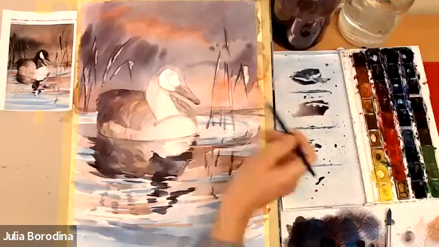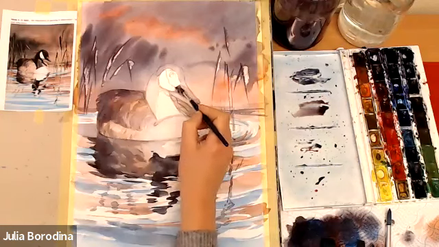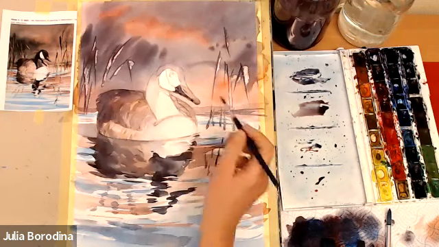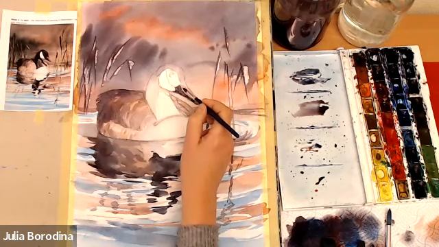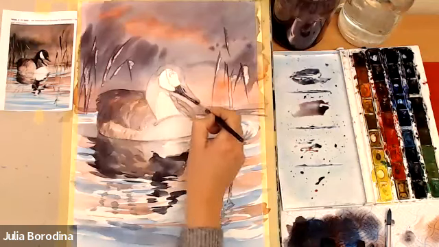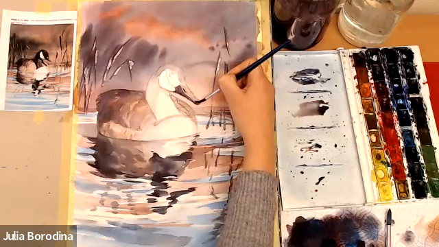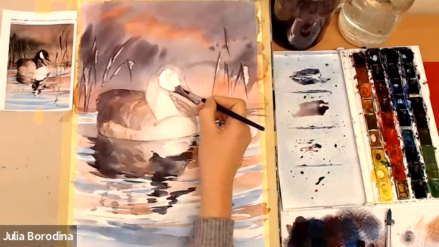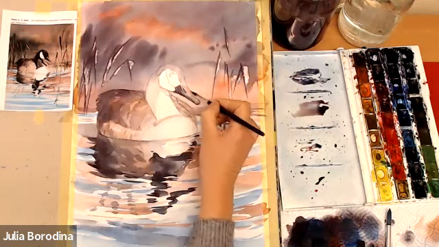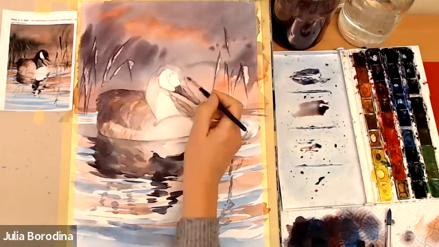Maybe make it slightly darker at the root and base. Okay, maybe a tiny bit of a mark for the nostril. Let's see if it will run or not. If anything needs sharpening, I can come back to it. Just want to make the front flat. Okay, let's come back to it in a moment.